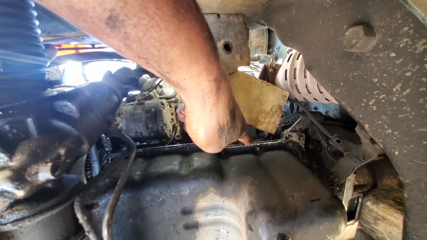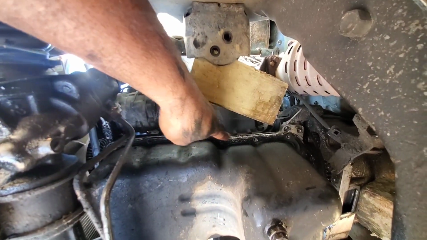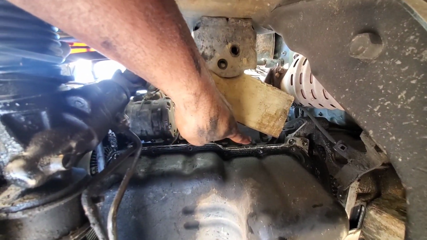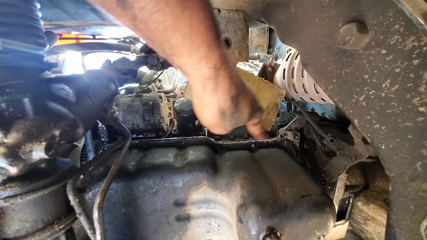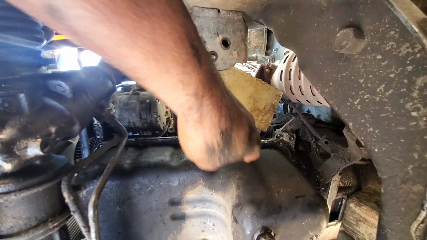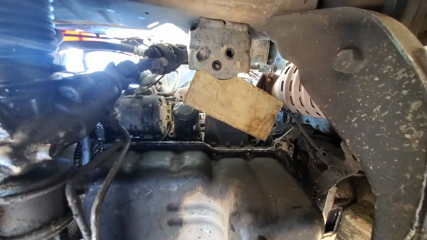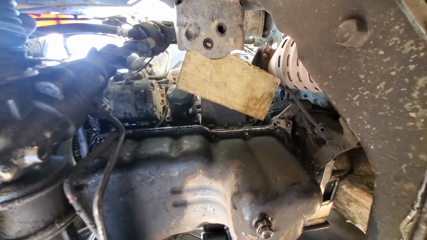Not too much, because you don't want to warp the lip of the oil pan where it'll never seal again. So just take your time and work this glue out of here, and keep working it along a seam and widen your stretch along the seam until you get enough of it free that the pan drops down. So I'm going to go ahead and do that and get our pan off.